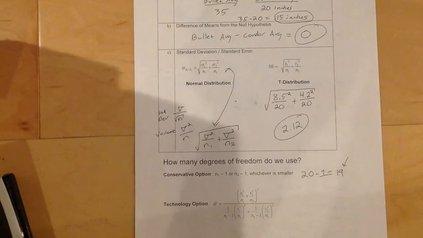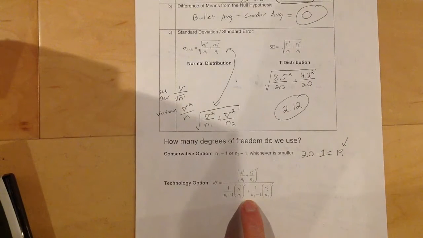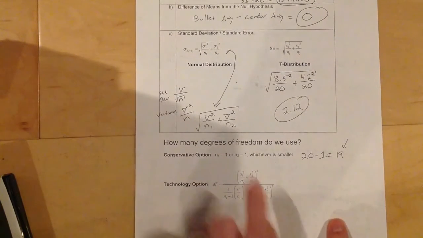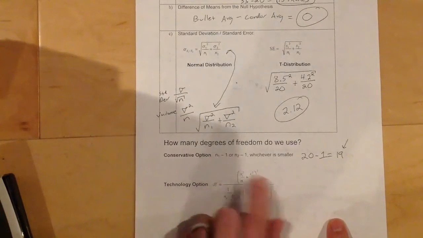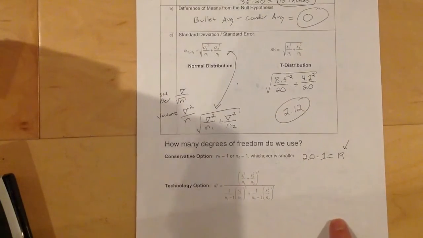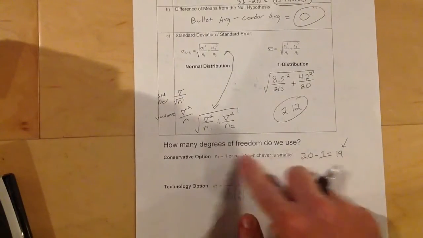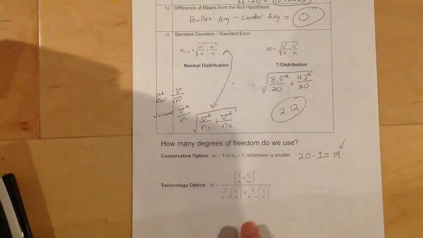Now, when your calculator does it, it actually uses this larger formula to calculate degrees of freedom. This is not a formula you need to know. It's never a formula we're going to do by hand. But when we start doing these two sample tests on the calculator, the degrees of freedom that it uses is not based off of this. It's based off this larger calculation, which gives a more accurate measure of the degrees of freedom. So again, just something to know that this is what we're going to do for the by hand example. But when your calculator's doing it, it's actually using this much more involved calculation.